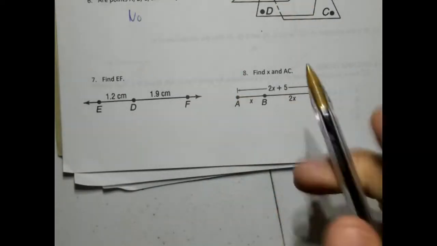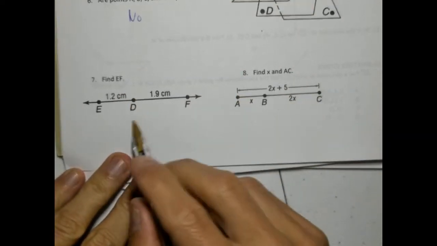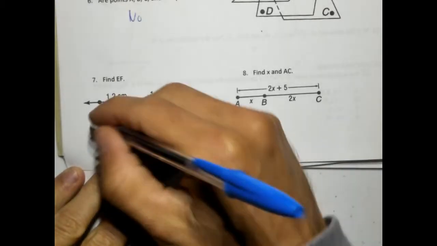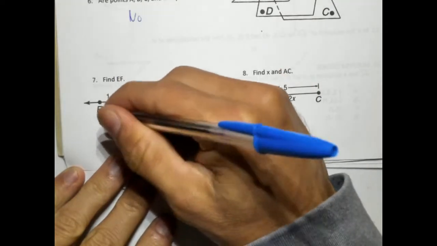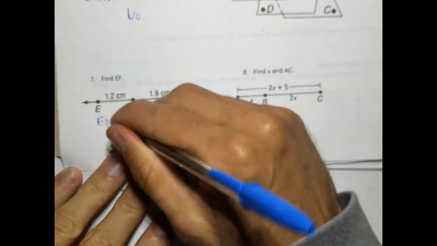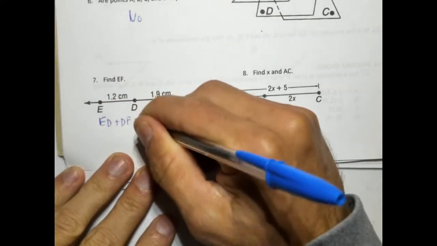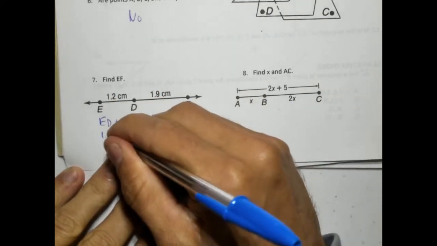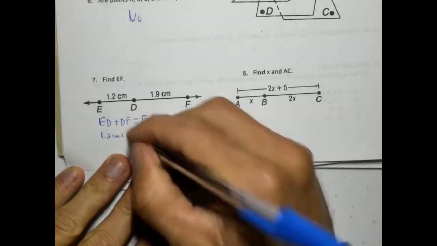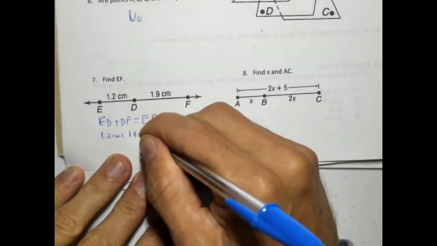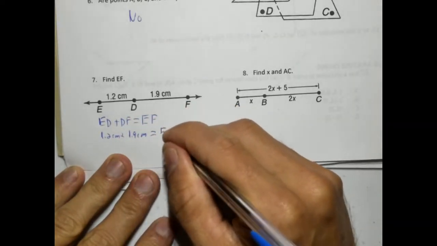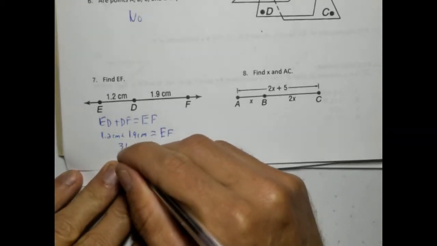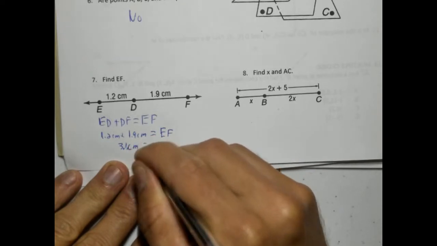Sorry about that. Anyway, we're going to use the segment addition postulate here. So we're going to say ED plus DF equals EF because we're solving for EF. So ED plus DF equals EF. And we're going to plug these values in. So ED is 1 and 2/10 centimeters. DF is 1 and 9/10 centimeters. And we're solving for EF. So that'd be 3 and 1/10 centimeters. What am I doing with the decimal there? 3 and 1/10 centimeters equals EF.